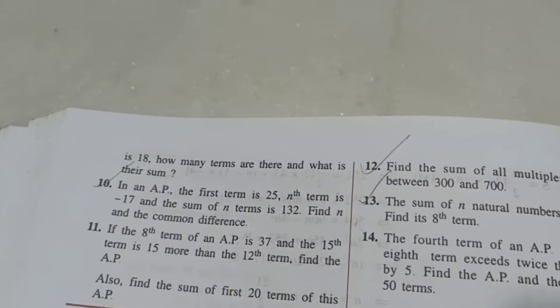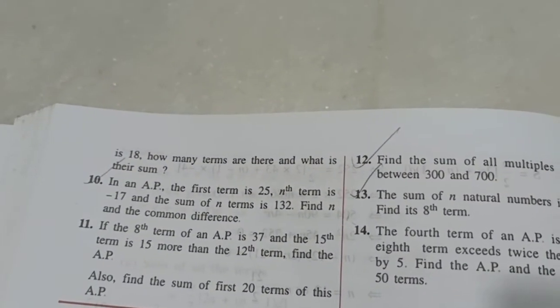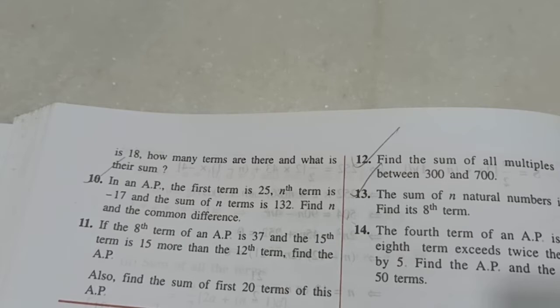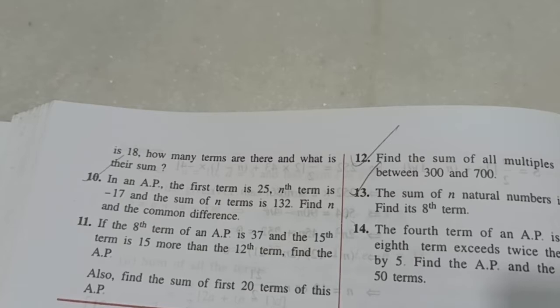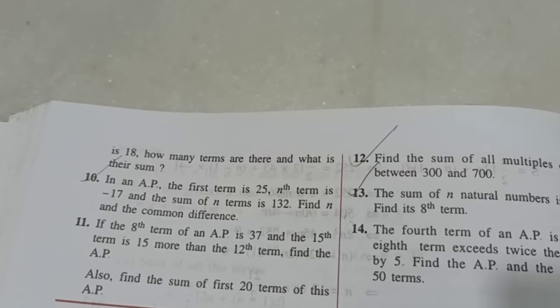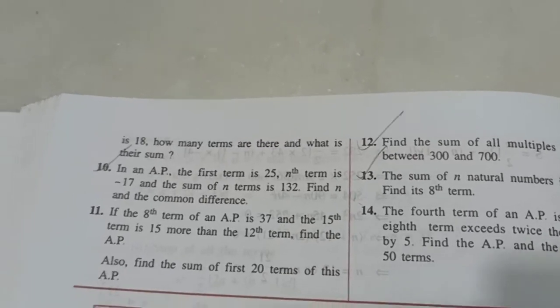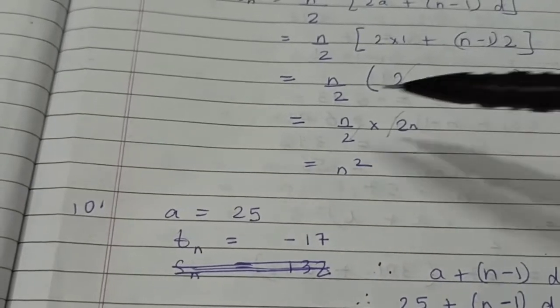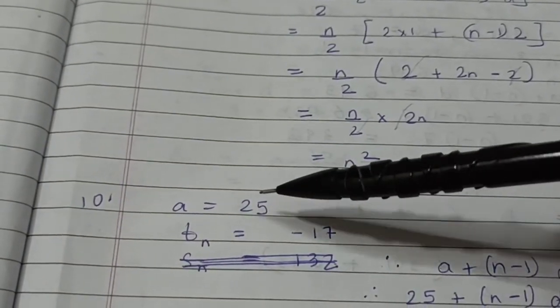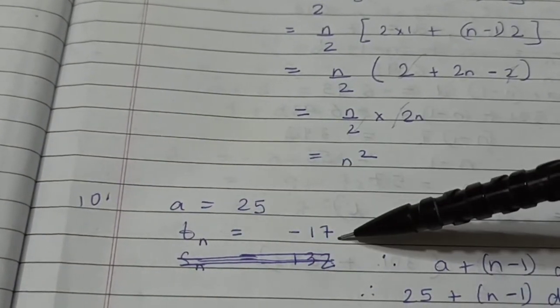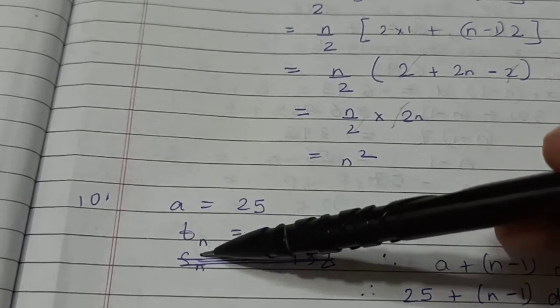Next, the 10th sum. In an AP, the first term is 25 and the nth term is minus 17, and the sum of n terms is 132. Find the value of n and the common difference, d. Okay, write the data. First term is 25, and the nth term is minus 17, although I don't know the value of n here.